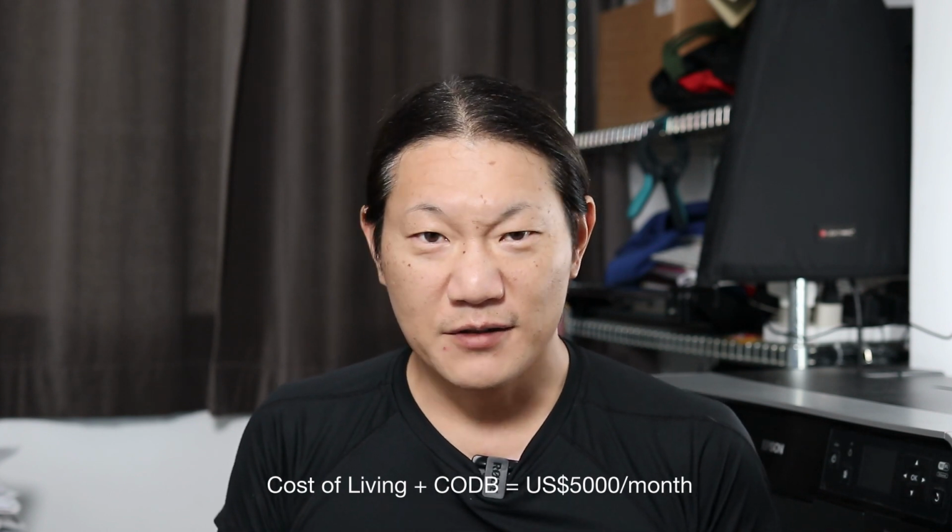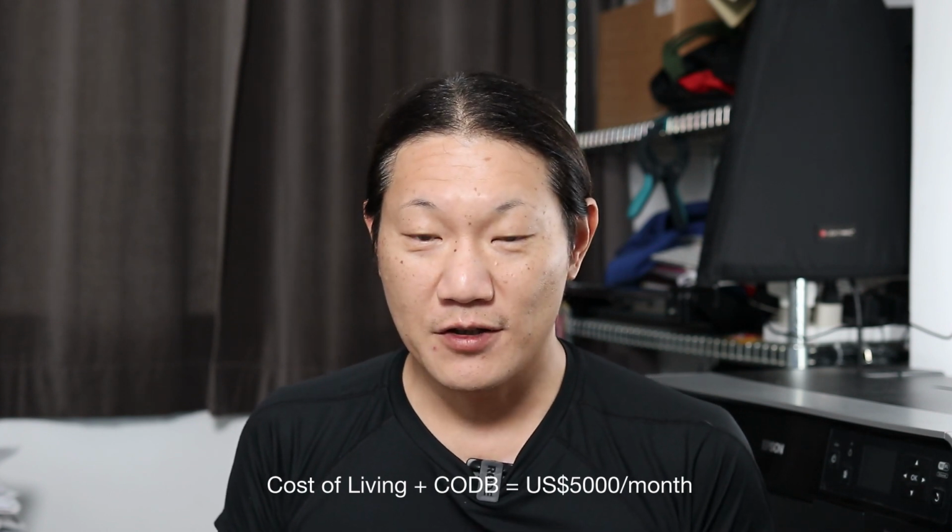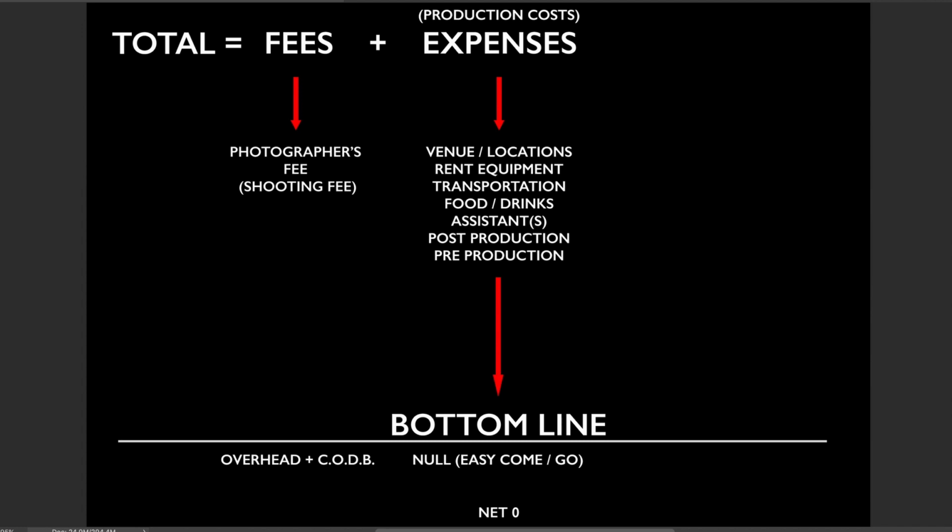Now, still, that doesn't help you figure out your rate, because obviously that doesn't mean that if you get a job shooting for someone, your photographer fee per day is 5,000 US dollars. That's too much. So it's going to be less than that. That's when you start factoring those 4 points that I just mentioned. And the 4 points are this.